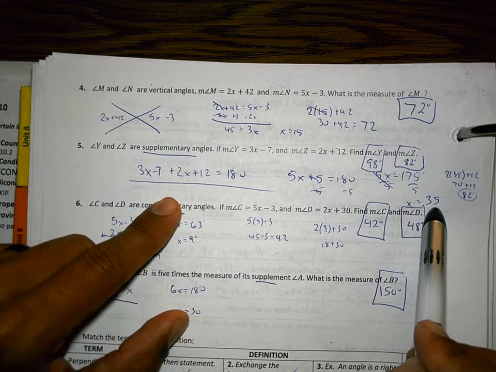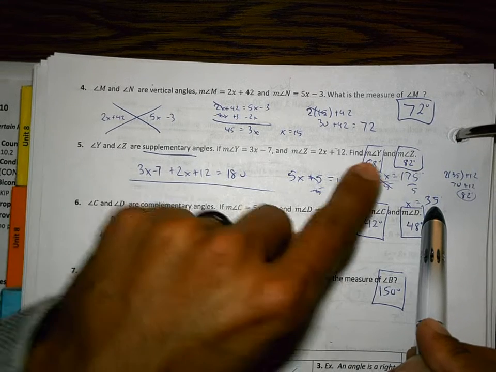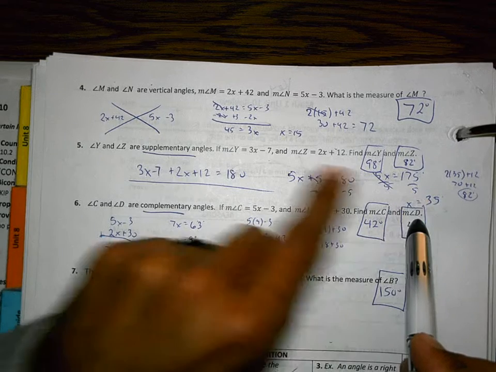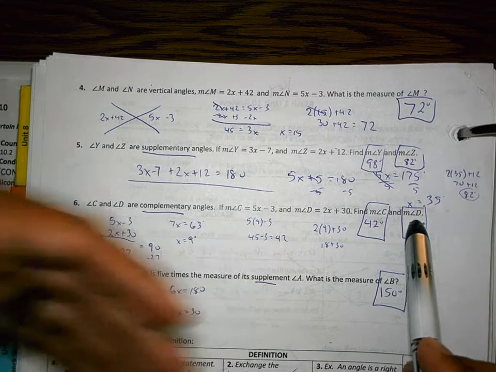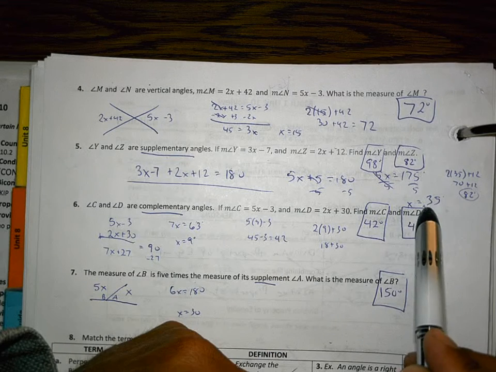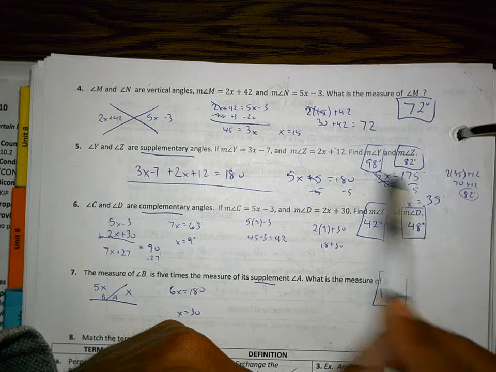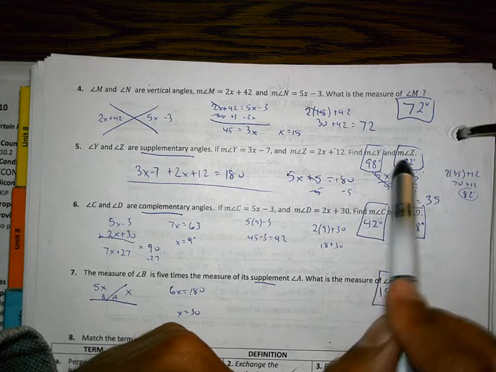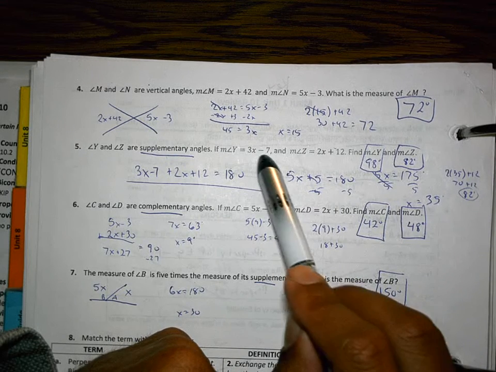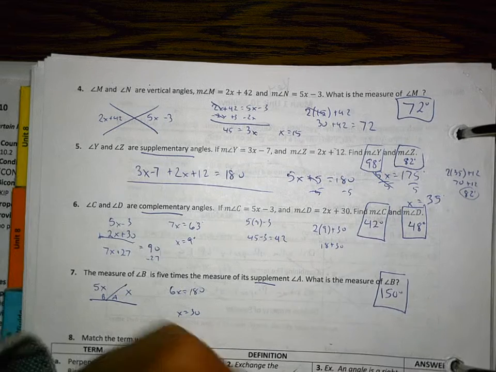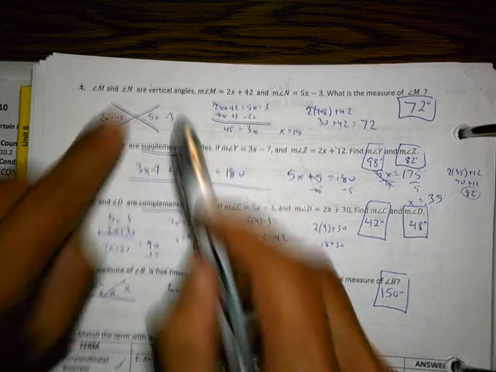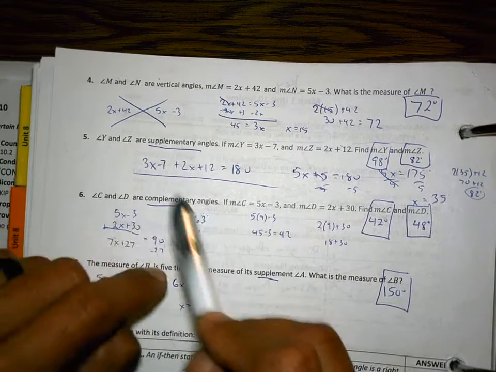That's not the angle's measurement. It says find angle y. That means plug that x back in so you can figure out how big that angle is. And you can use a calculator for that. Do 2 times 35 plus 12 to find angle z, and plug in 3 times 35 minus 7 to find angle y, and you'll find that those two angles are 98 and 82.